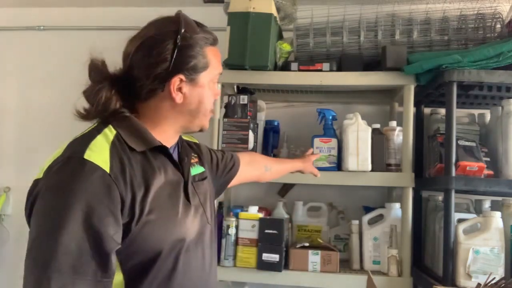So let's dive right into this. I'm going to go ahead and show you some weeds, and then we're going to spray them with two different methods. I'm going to show you something you can get if you're just spot treating a couple of weeds, and then we're going to mix up some solution and spray some more weeds, but with a different product and a different method.